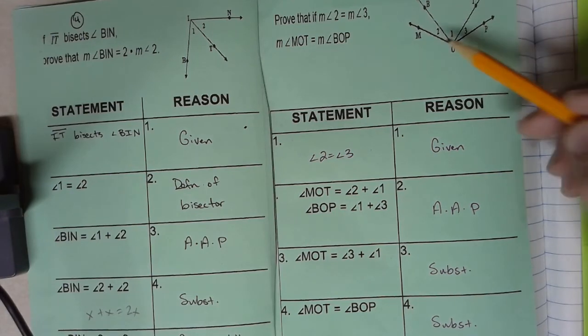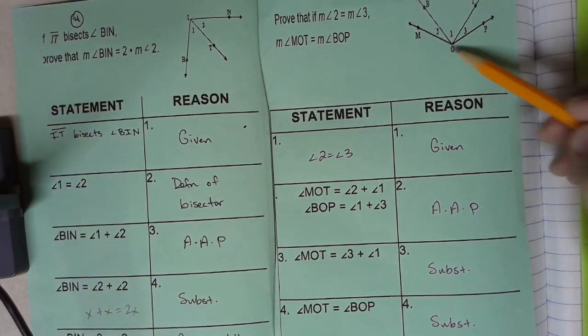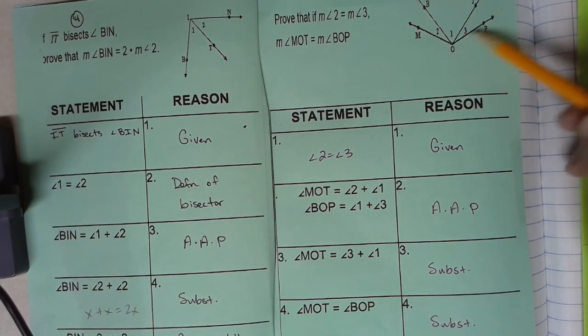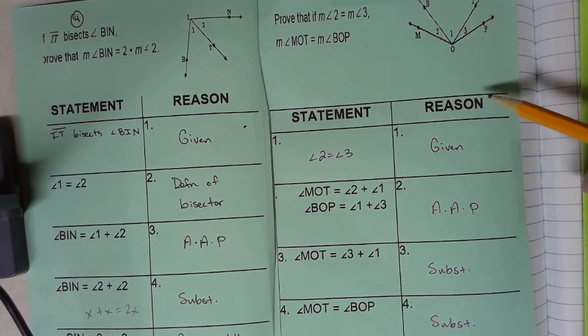If we look at our picture, angle MOT is equal to angle 2 plus angle 1. So that sounds like an angle addition postulate. And then angle BOP is equal to angle 1 plus angle 3. So that also sounds like angle addition postulate. So that's indeed how they got those statements.